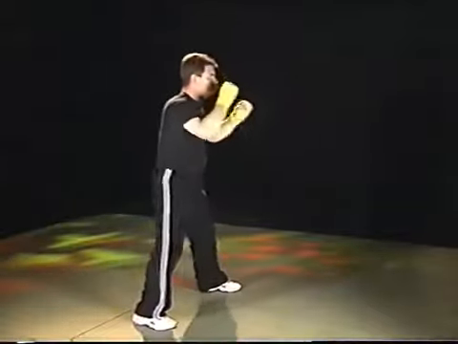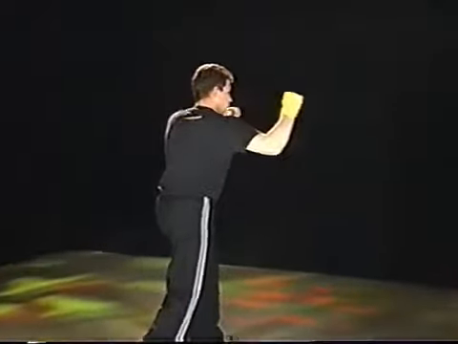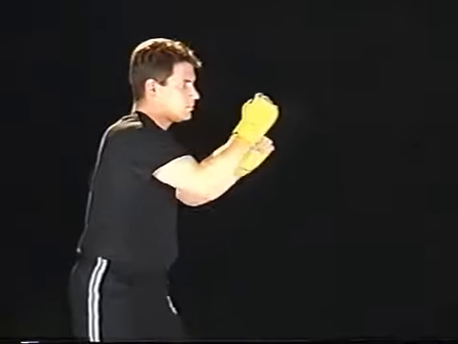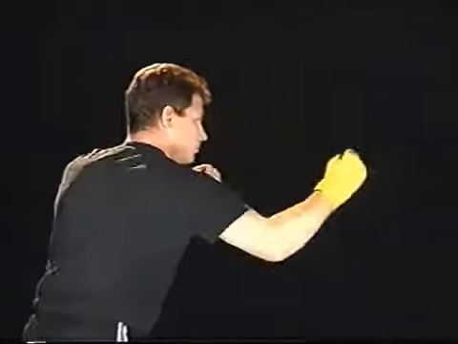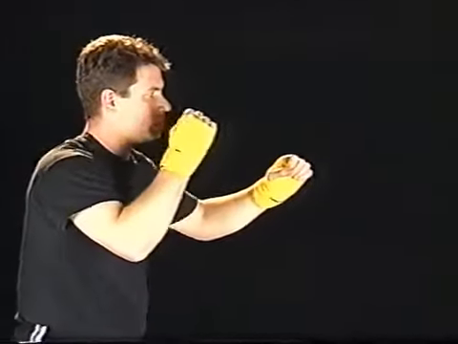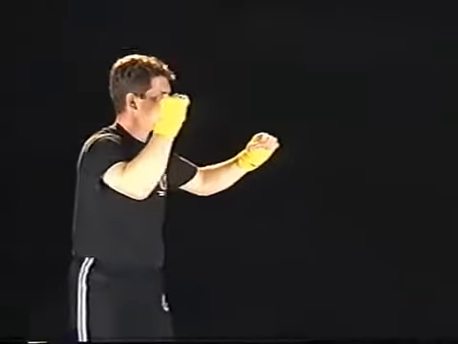Notice slowly that when the punch is presented, it's drawn back and the palm part of the hand is presented forward, and on impact there's a turning inward. This rotational force or torque is created to generate additional power on impact.